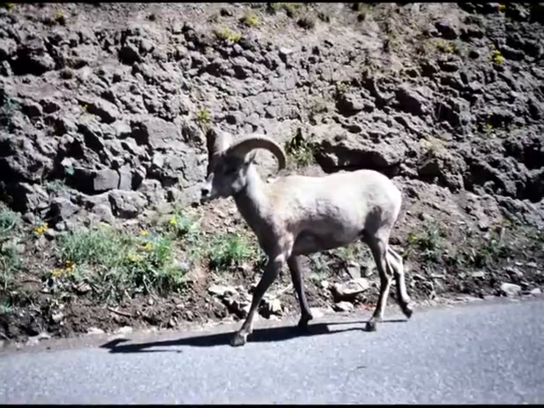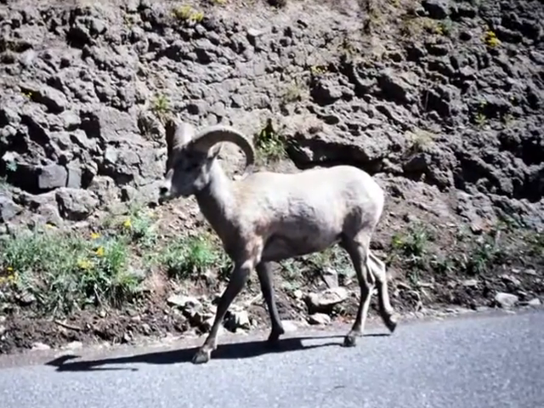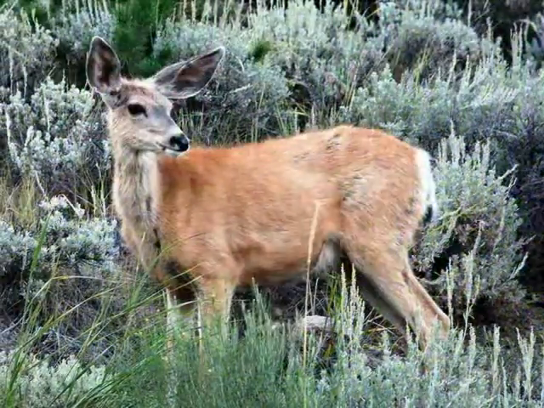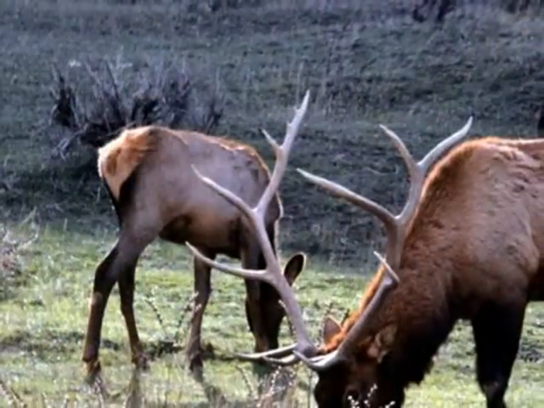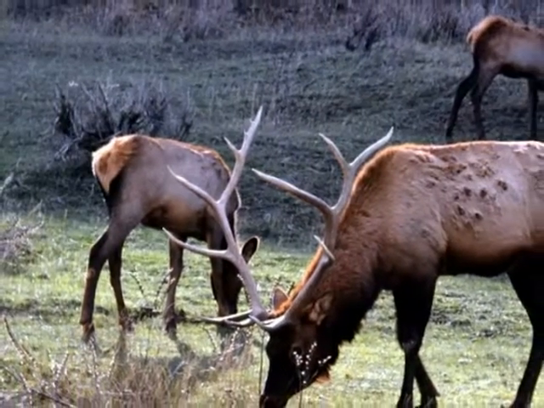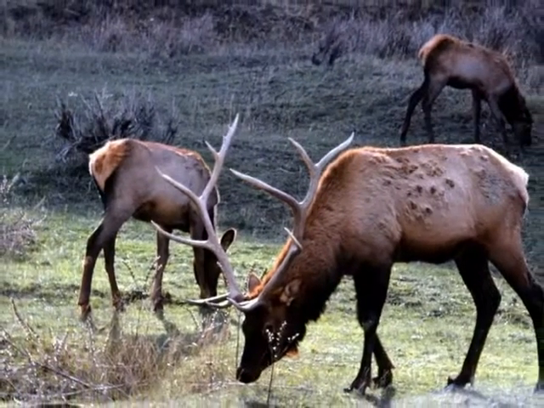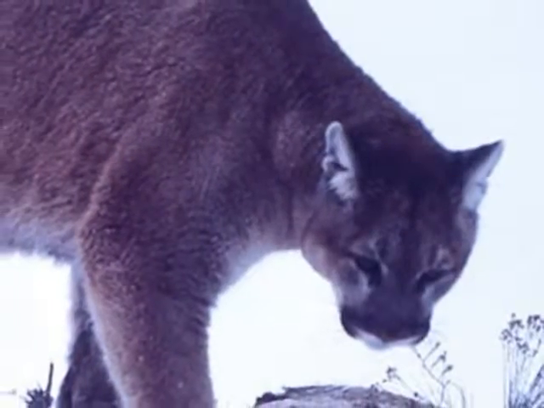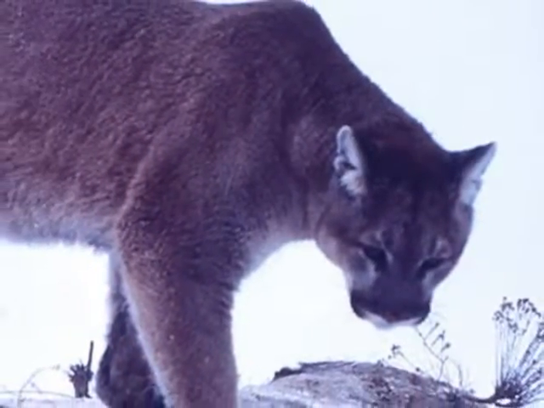Other large grazing mammals that inhabit Yellowstone are bighorn sheep, pronghorn, moose, deer, and elk. They all follow similar behavior patterns to the bison in that they travel in herds and rely on feeding on lots of vegetation during the warmer months. Yellowstone is also home to several large mammal predators.